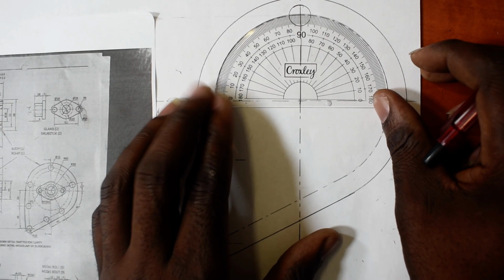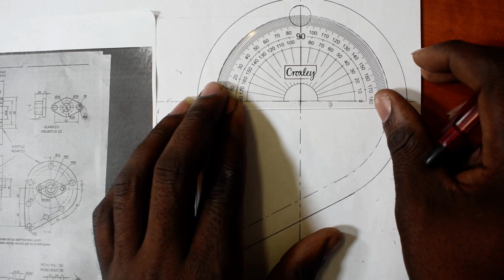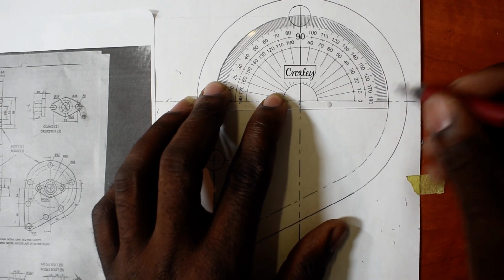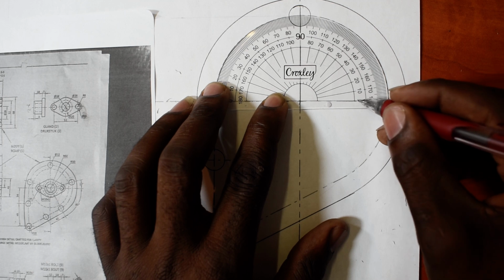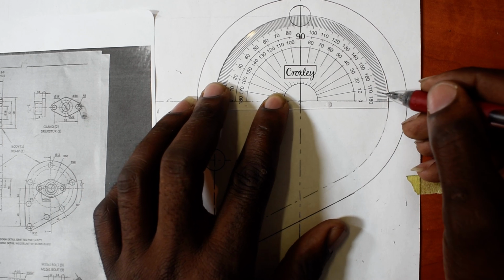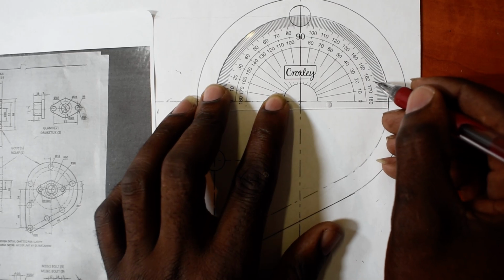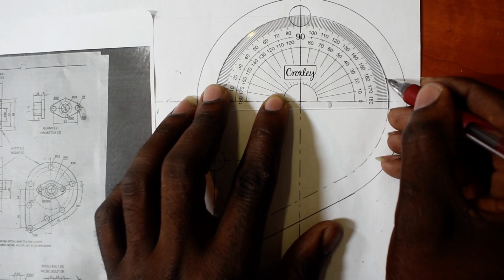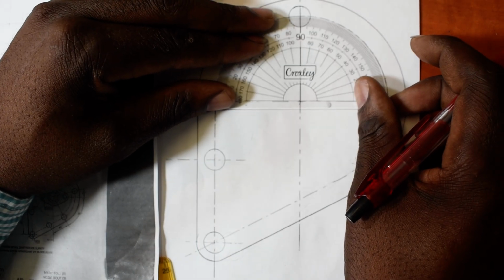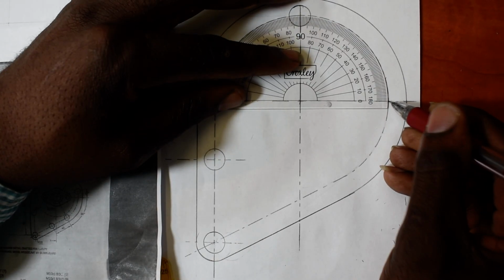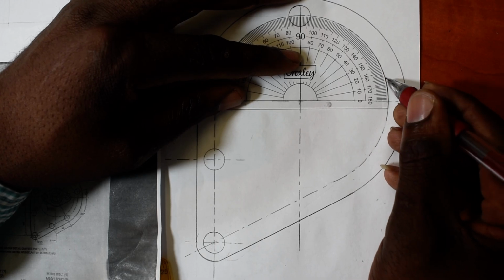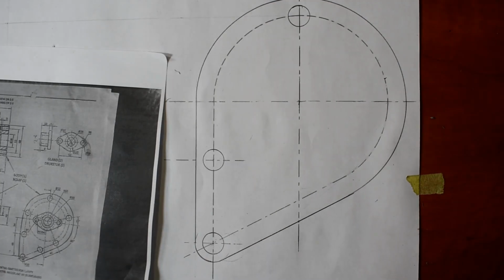So I align it to my horizontal center line with my vertical center line. So I'm looking for 0, 5, 10, 20. I'm looking for 15 degrees, which is that one. You understand? Let me repeat, how did I get it? This is 0, 5, 10, 15, 20. So we're looking for 15 degrees, you understand?